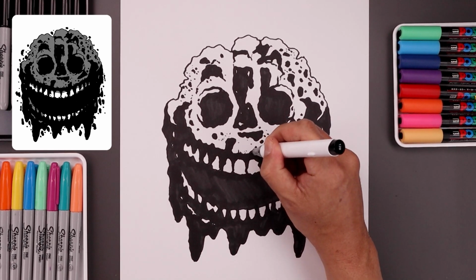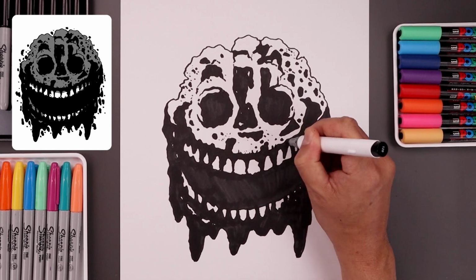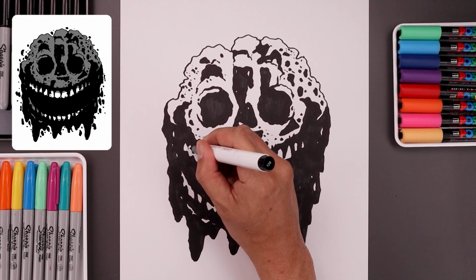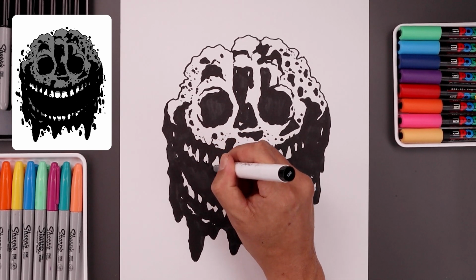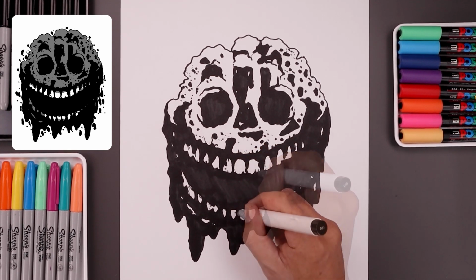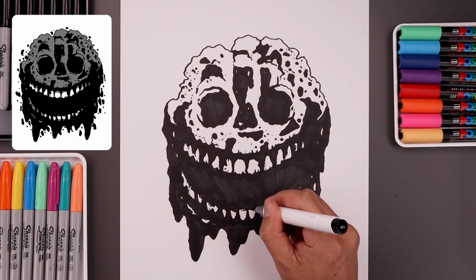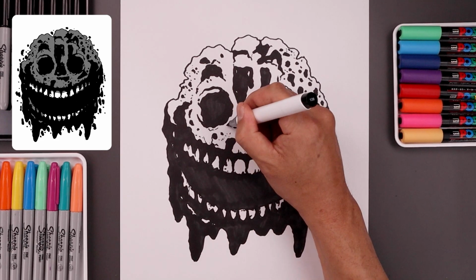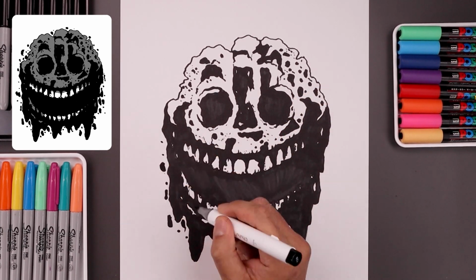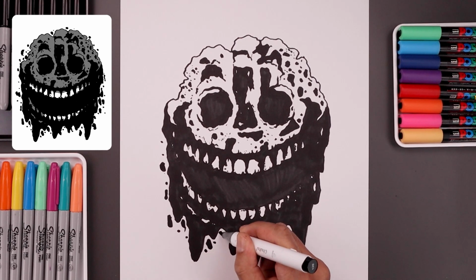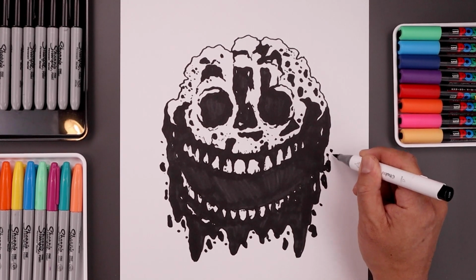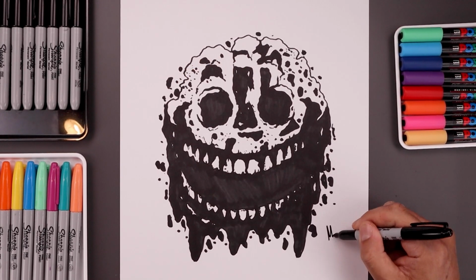Let's go back with a brush pen and add some more texture across the edge. Also adding some more texture inside the teeth. Just want to break up the bottom edge. And now we're just going to break up the outside edge of the head, these spots. And once we've added enough detail, we'll be sure to shade our artwork and add a splash of color.